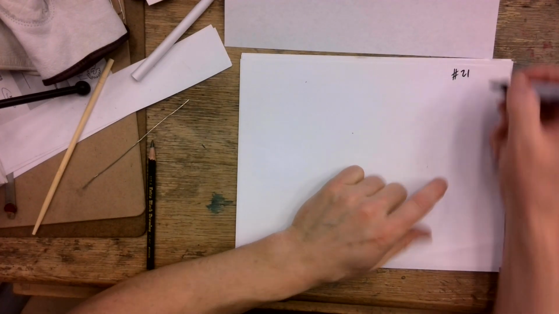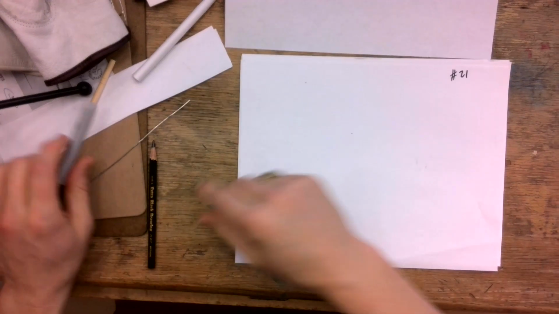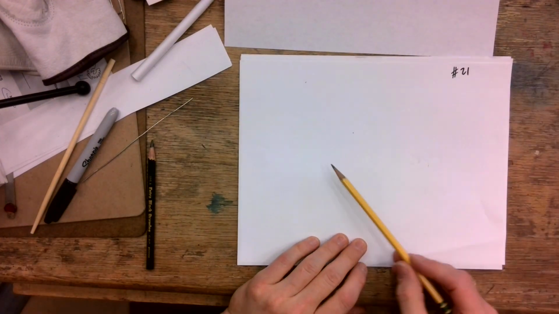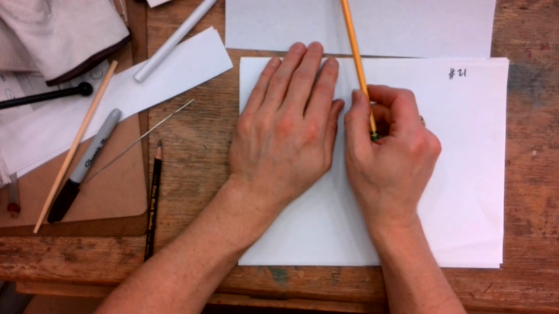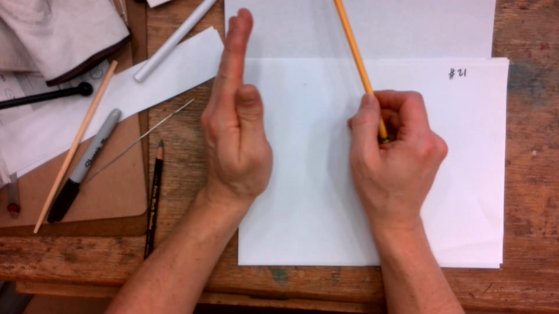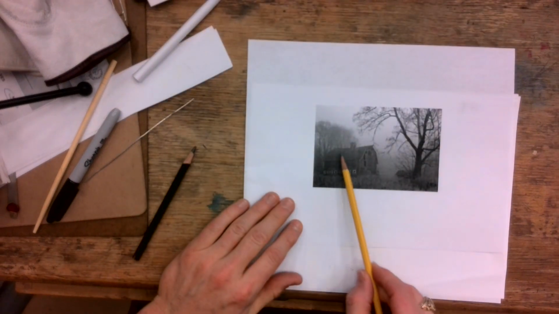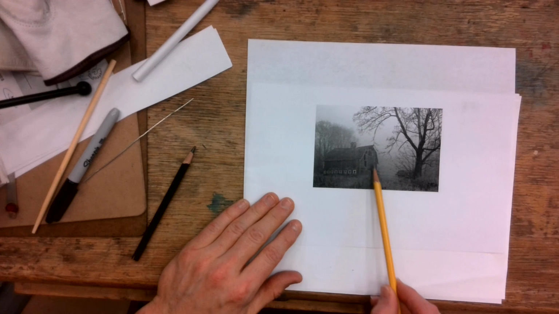Number 21. We're going to do a little drawing of this. First thing we're going to do is take our pencil. We're going to sketch kind of where things go. I want to put the barn further away. You have this as a display picture, hopefully. So let's take a look at this. I'm going to make the barn a little smaller and put it further away.